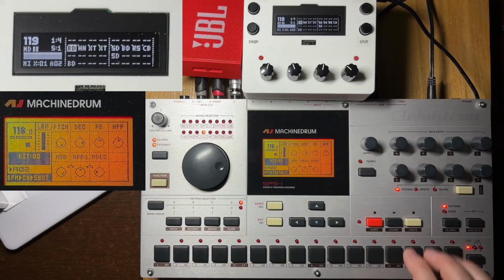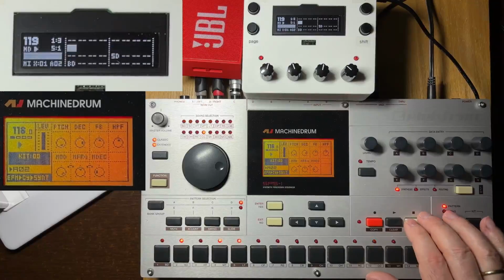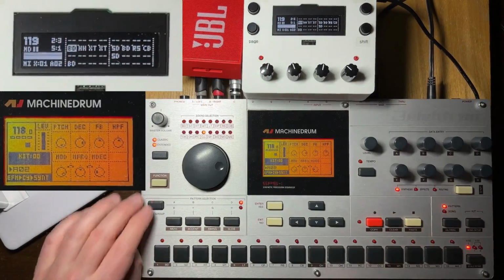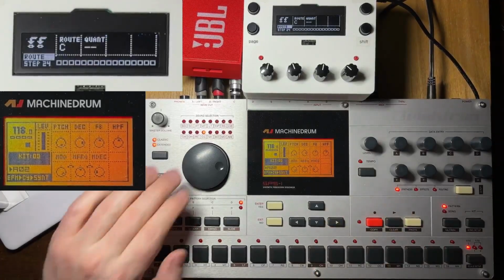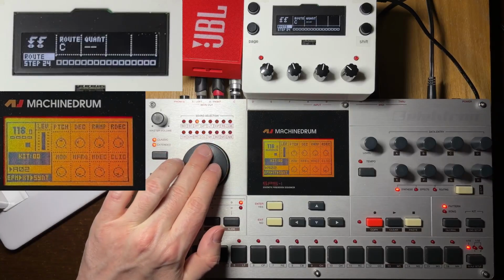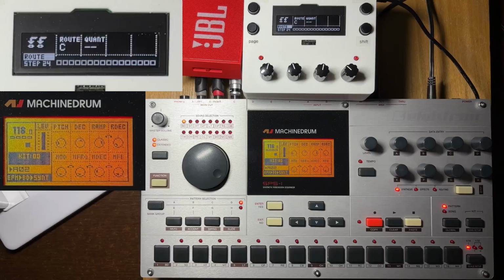So let's go. Okay, so I've got this pattern here, right? So let me go to root page. So that's this one. Okay, and now let's go to track bass drum. So now you should be able to hear it in the main summed signal that is being recorded into my OBS. Yeah. So let's try to route this bass drum track to C. Can I do it?